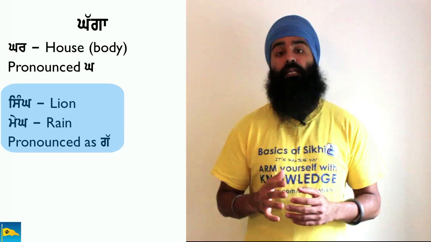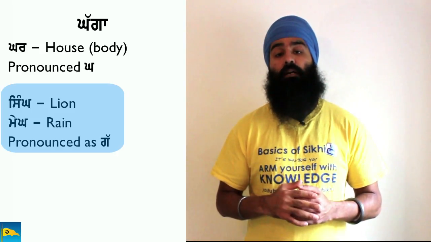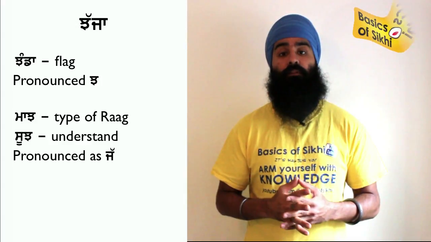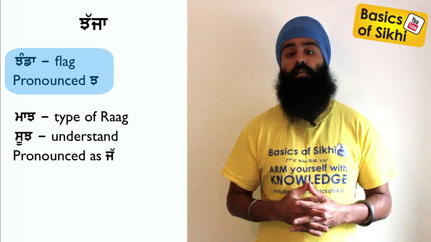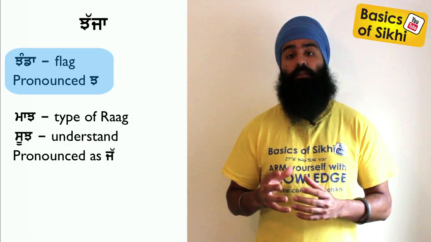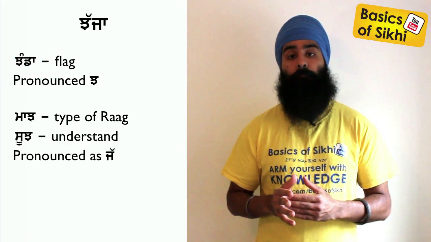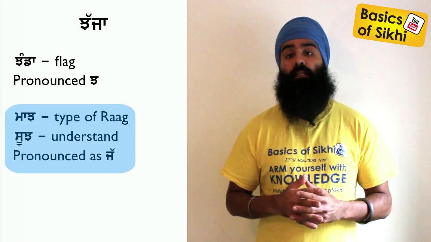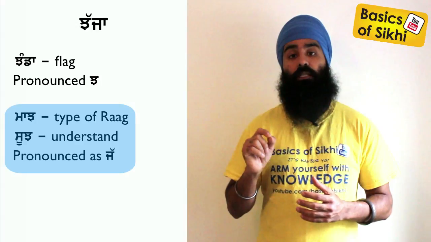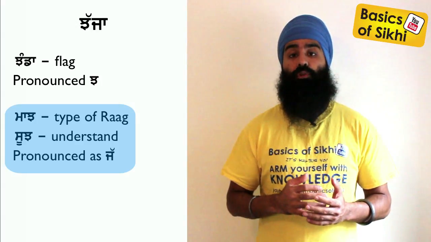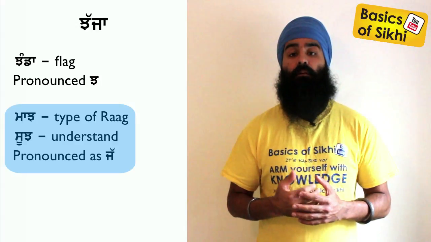Also meg, you've seen the word meg, it means rain, but we don't say it with a K, we say it with a G, but it's written with Kagga. So that's again one example of that. Let's look at the akhar Chajja. In this akhar, obviously a simple word you might have seen in Punjabi books is chanda, which means a flag. So Nishan Sahib might be called a flag. Chanda is pronounced as ch, but let's look at two words where it's not at the beginning, like rag, maj. Now it's written as maj, but we're not saying ch, we're saying j, again a j with an adak. Another word with Chajja, we say suj, to understand something. It comes up in Bani a lot.